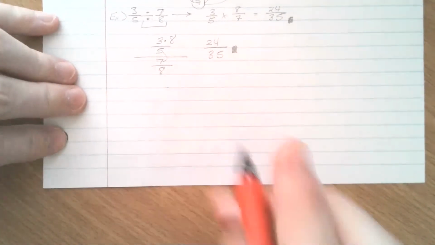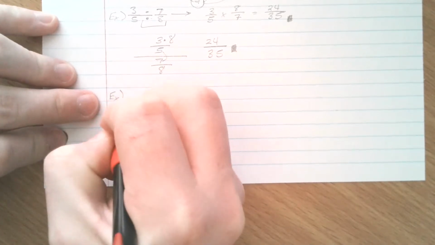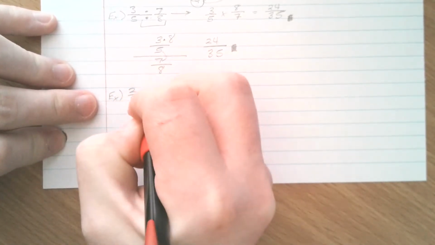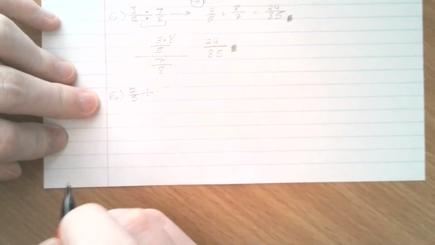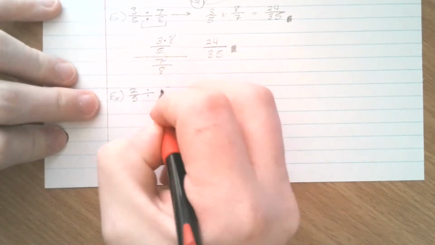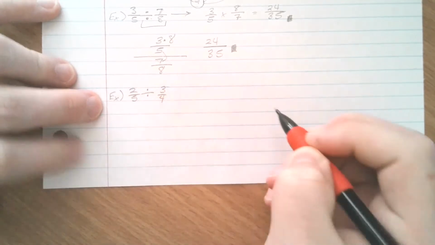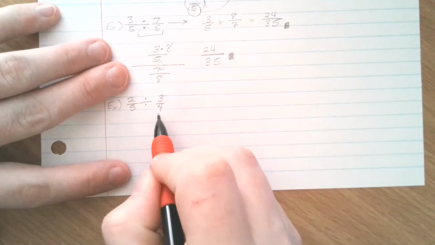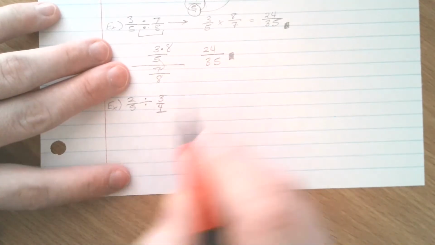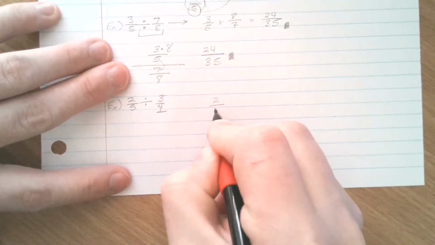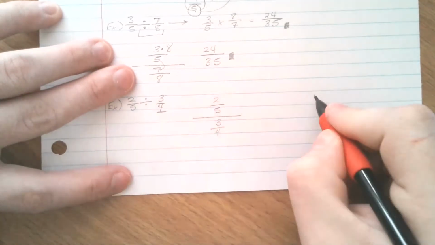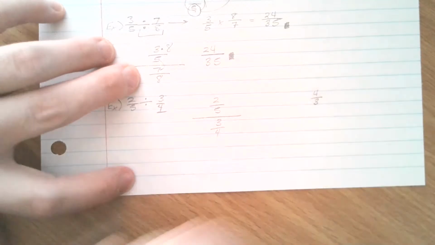So this other tactic, we're going to use 2/5 divided by 3/4. So 2/5 divided by 3/4. We are going to find the reciprocal because we have this as 2/5 divided by 3/4. We find the reciprocal, which would be 4/3.